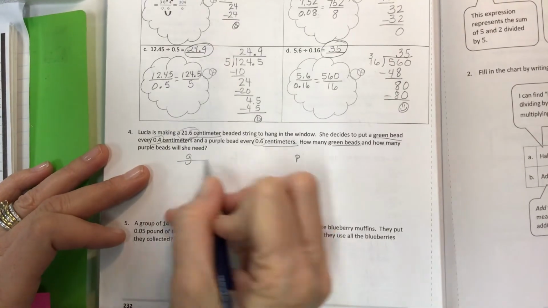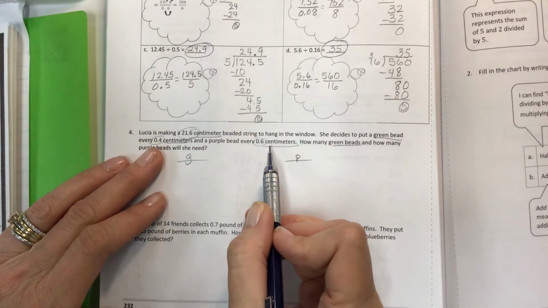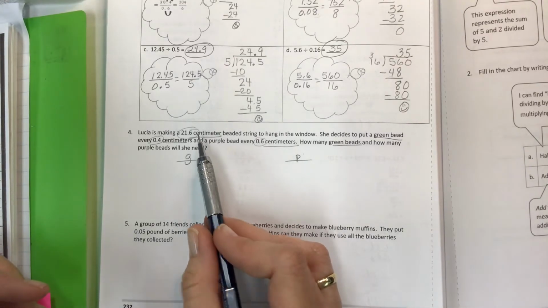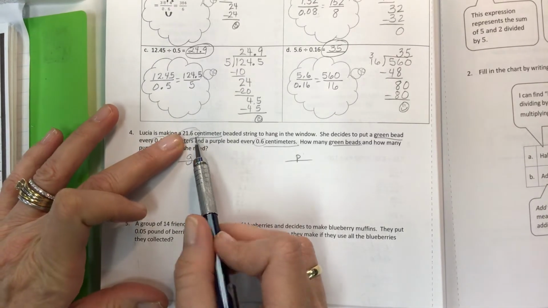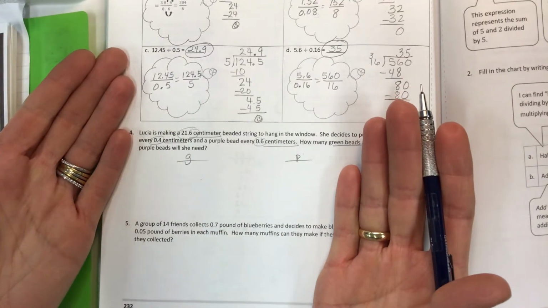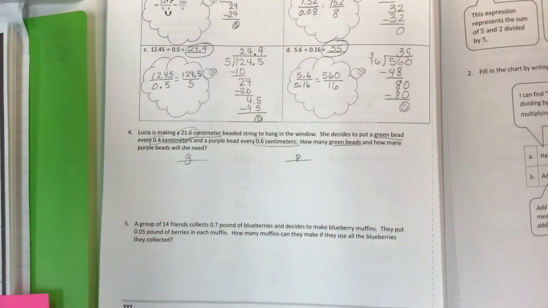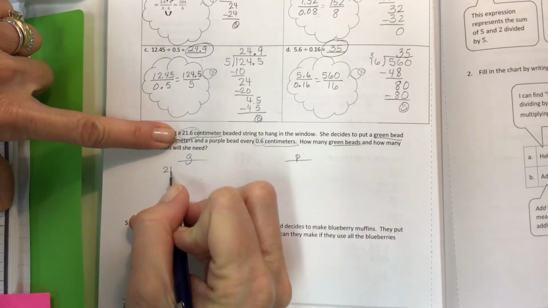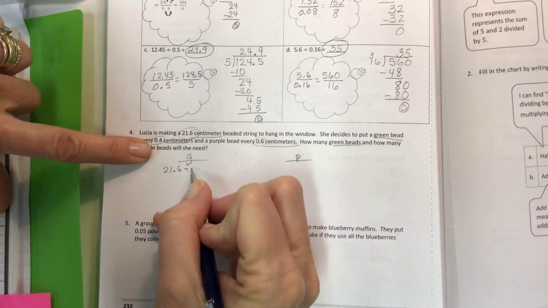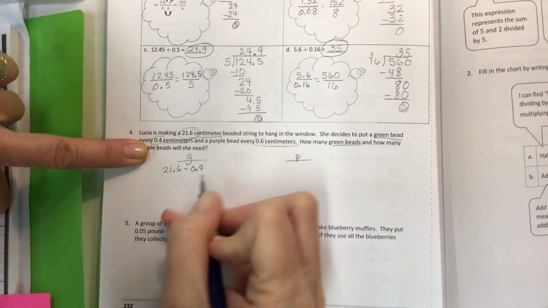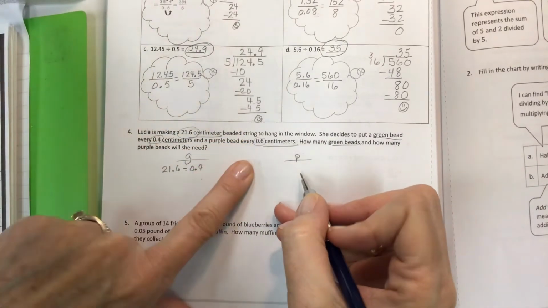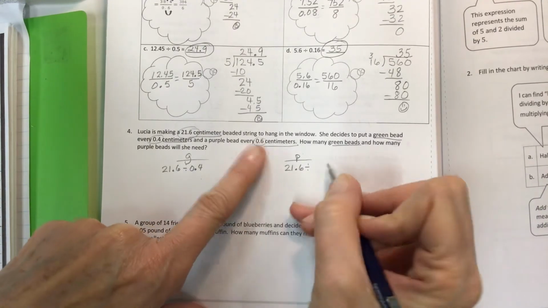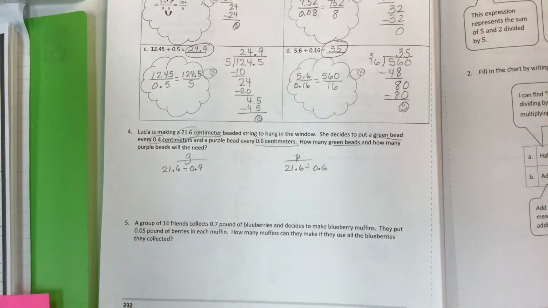Green, purple. We've got 2 different colors with 2 different distances in between, but I have the same string. So this won't change. This is the whole string. Remember the word whole and where that goes in your division? So for green, we're going to use our 21 6/10, and we're going to divide it by every 4/10. And purple, still the same whole, but a different divisor.